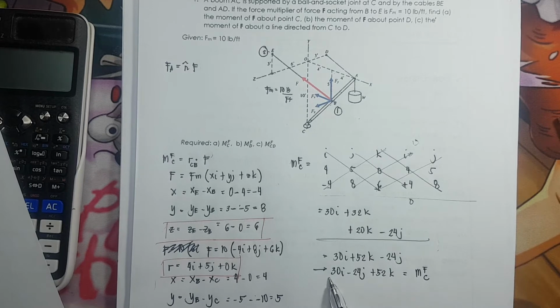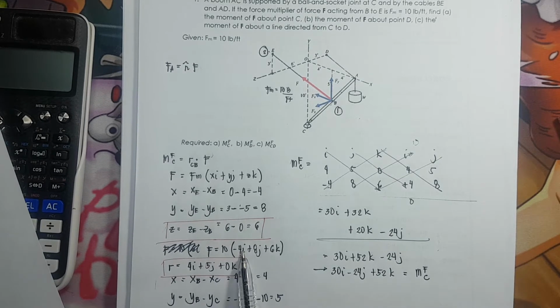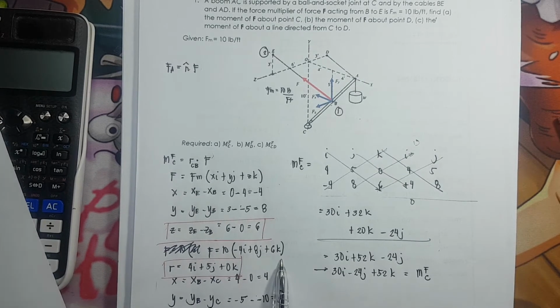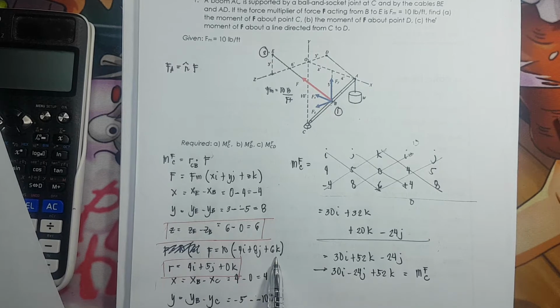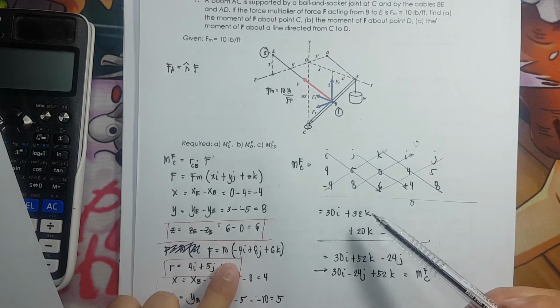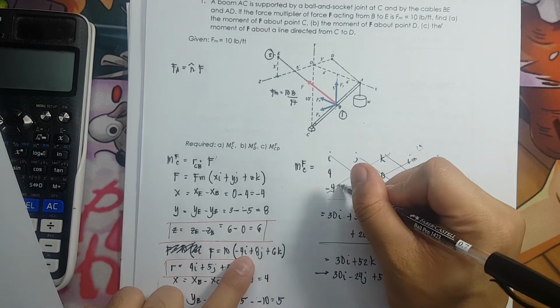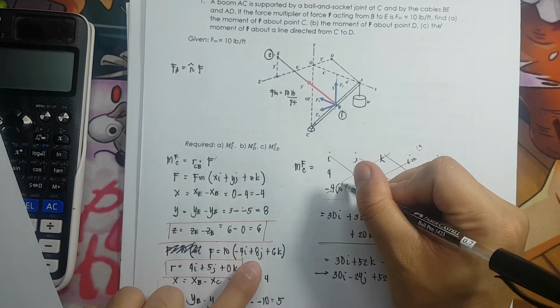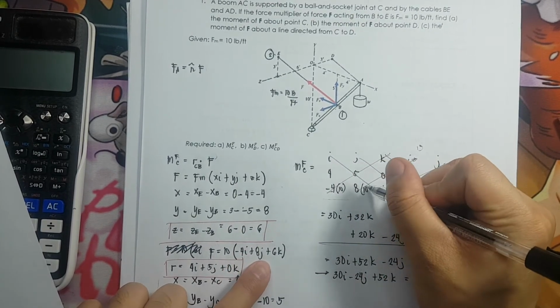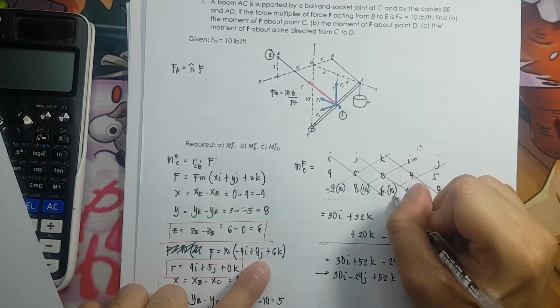Ay, wait, may kulang tayo. We did not multiply this by 10. Aha, we are lacking something. Hindi natin siya na-multiply ng 10. So, dito, we should have multiplied it by 10, and dito by 10.